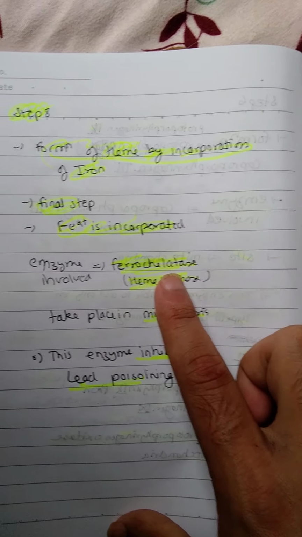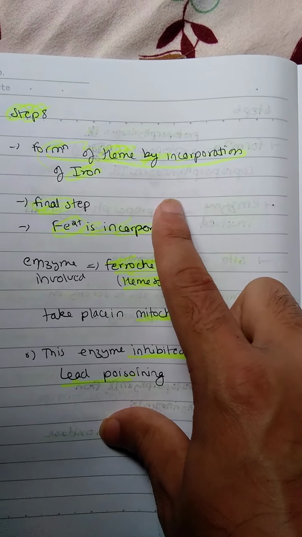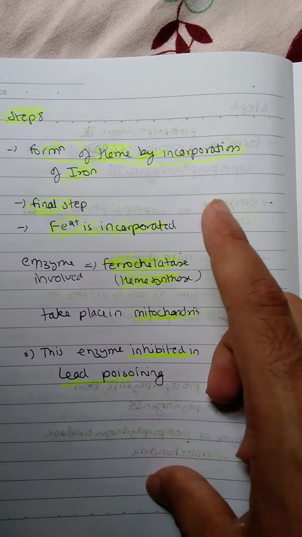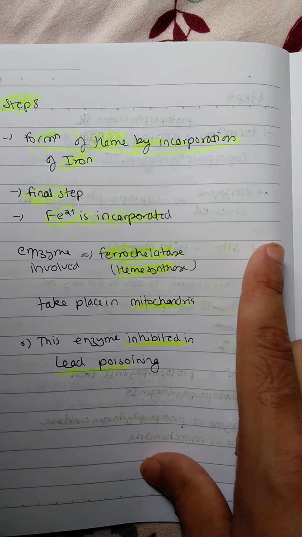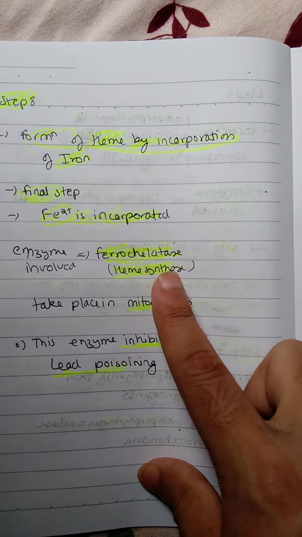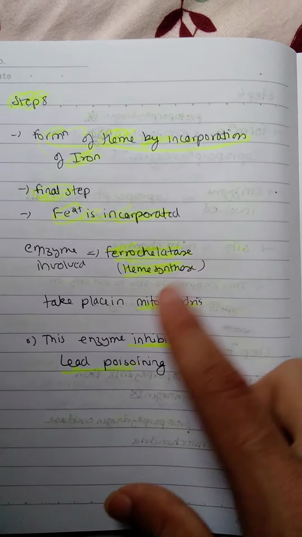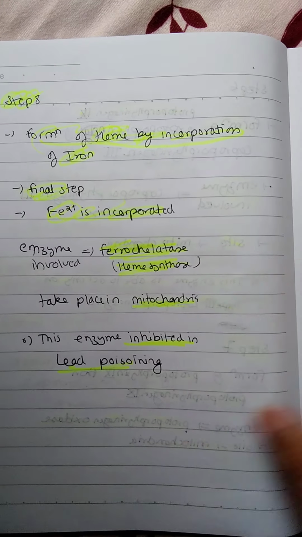Now the last step is formation of heme by incorporation of iron. This is the final step. Iron is incorporated into protoporphyrin. The enzyme involved is ferrochelatase, also known as heme synthase. It takes place in mitochondria and this enzyme is also inhibited by lead poisoning.